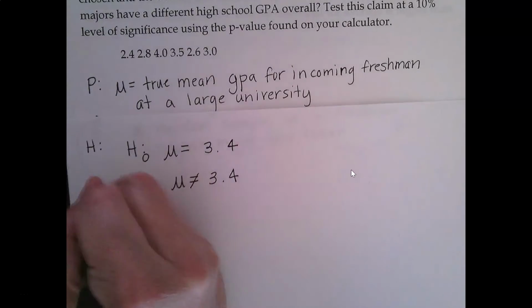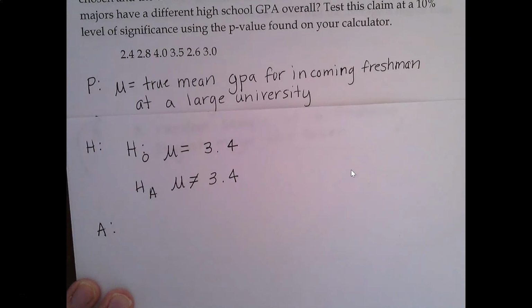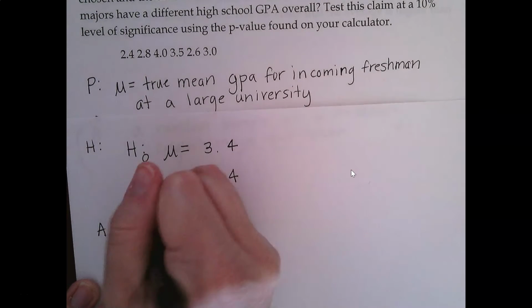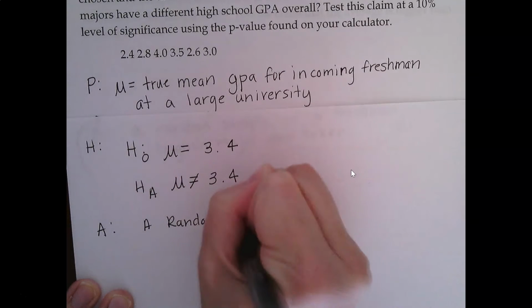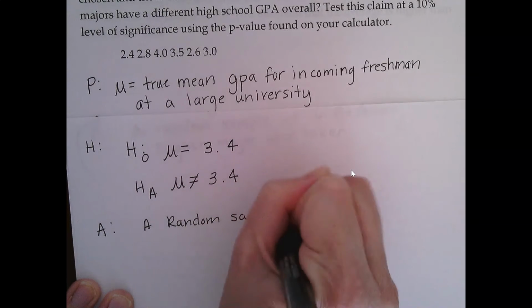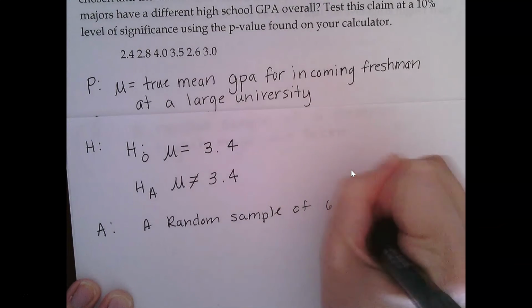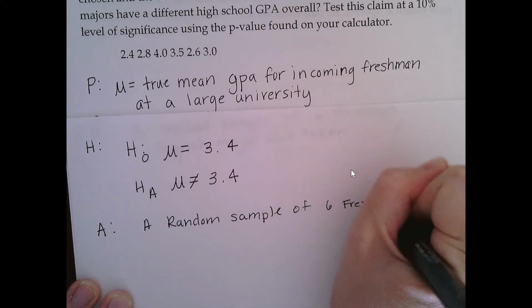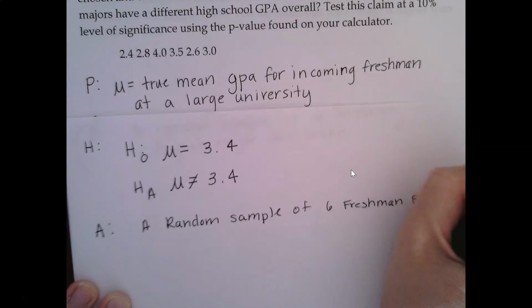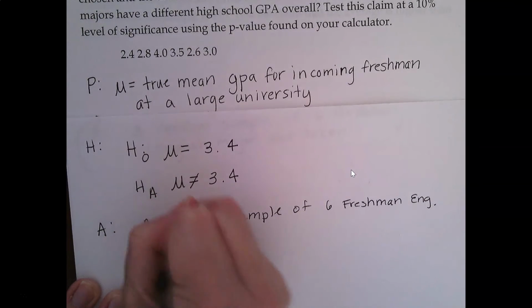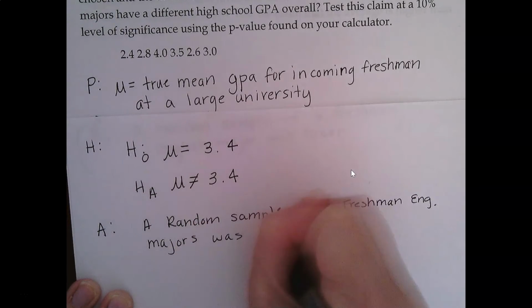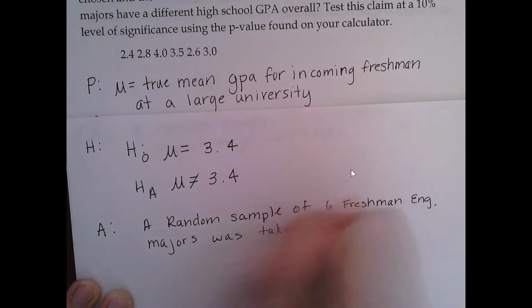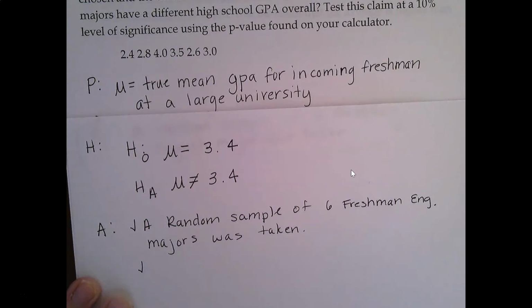So then let's move on to our assumptions. For our assumptions, we have a random sample of 6 freshmen. So we're going to say a random sample of 6 freshmen English majors was taken. We have that. Then let's do that 10% condition before I graph it.